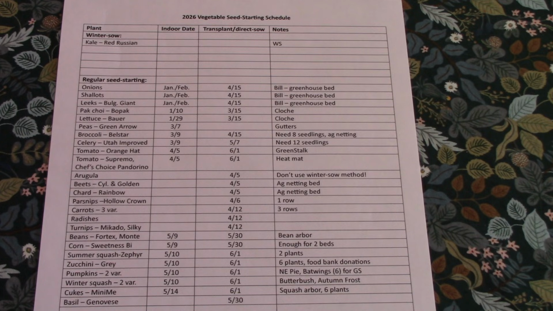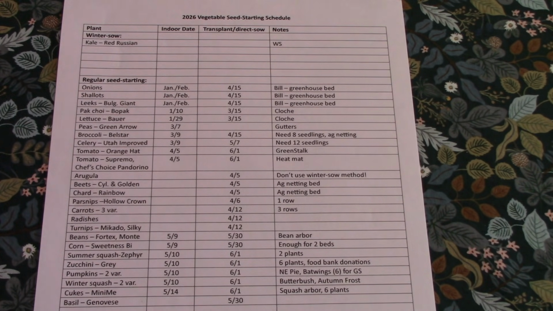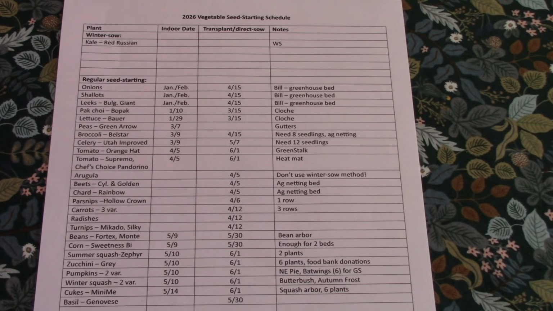Some plants are going to be going in our greenhouse bed. Some plants are going to be growing in my green stock vertical planters. So all of this information is helpful for me, and you'll notice it's totally in date order, which is so helpful for keeping me on track.